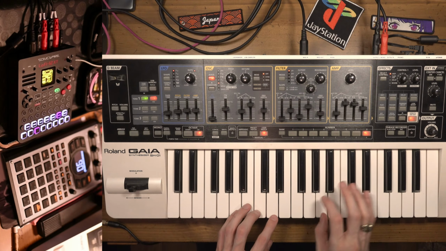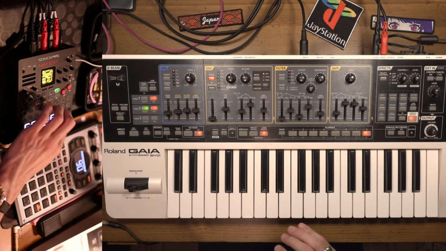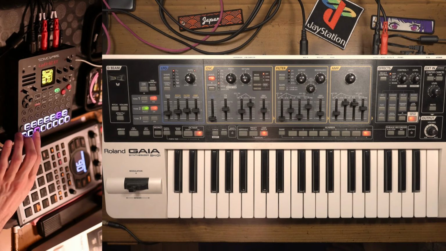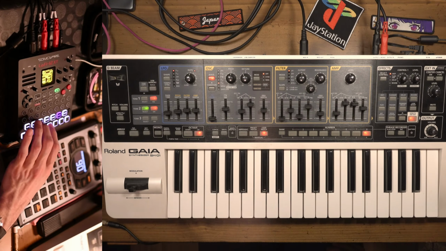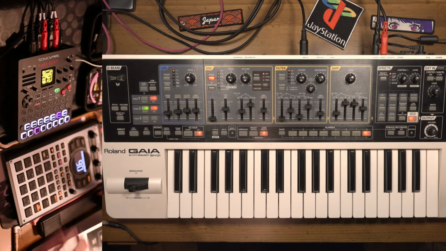Yeah, so let's try copying the tone and then detuning it, maybe. Now it kind of sounds like a Rhodes.